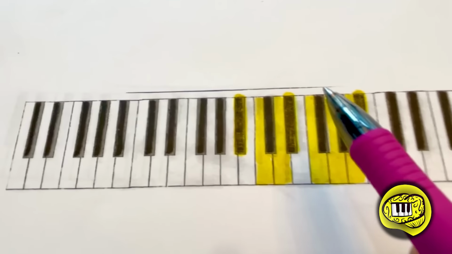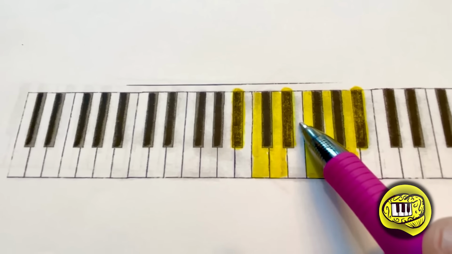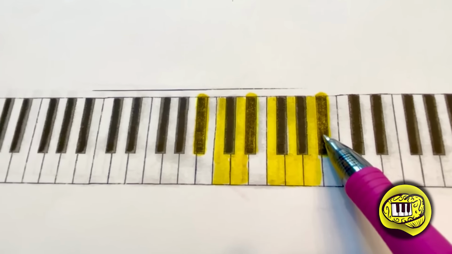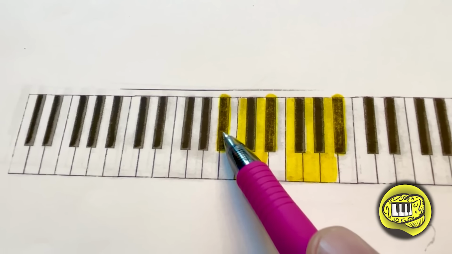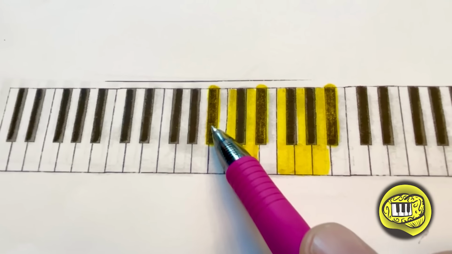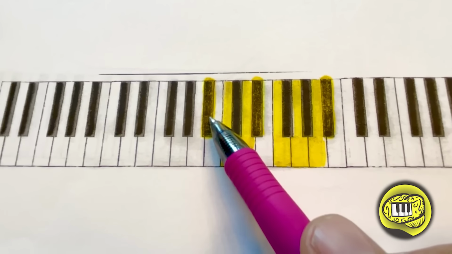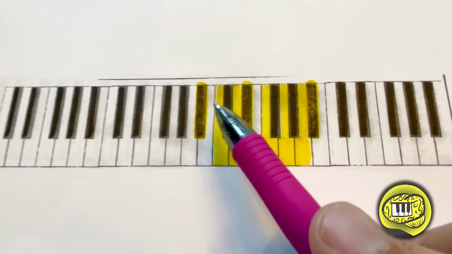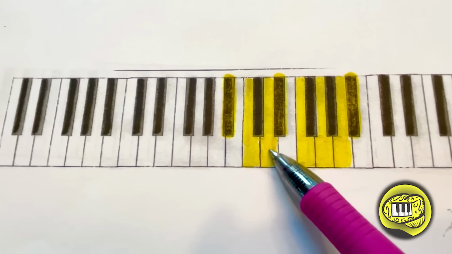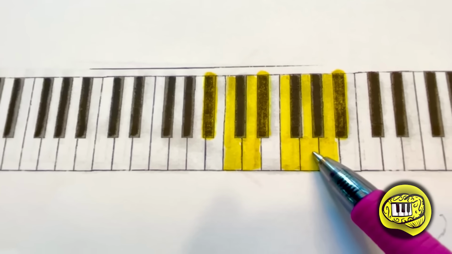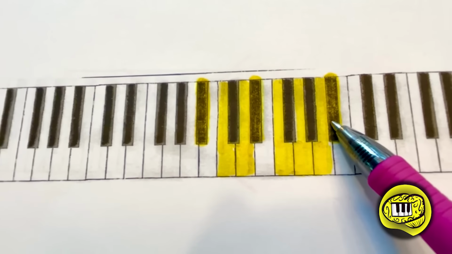Now you may notice that it looks like we have 3 black keys, and we do. But this is a B flat, this is also a B flat. We only count it once. So the B flat scale uses 2 flats, not 3 flats. Let's make sure. B flat, C, D, E flat, F, G, A, B flat.